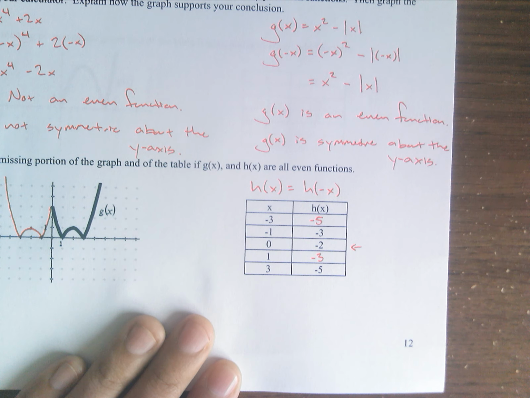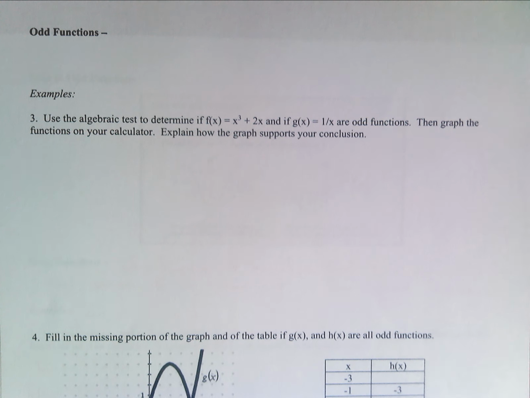All right, let's talk about odd functions. Go ahead and flip the page. So we already talked a little bit about what odd functions are. We're saying that if you rotate the graph 180 degrees around the plane, then you're going to have the same thing. So, in particular, let's give this a definition.